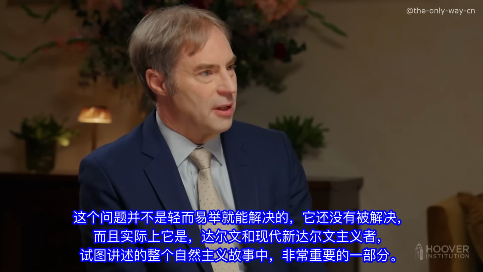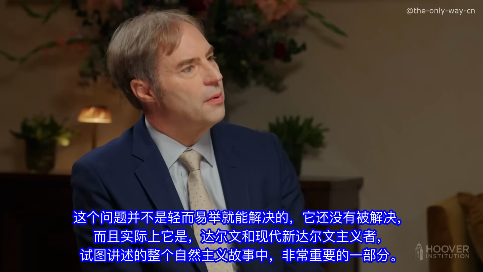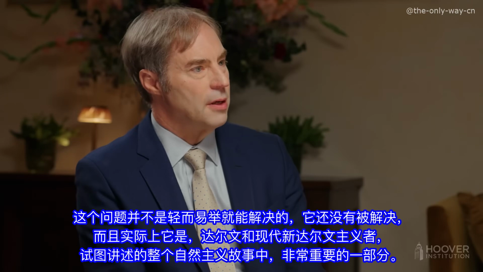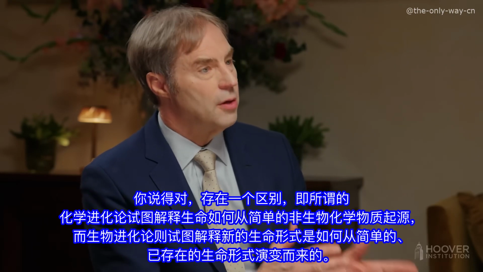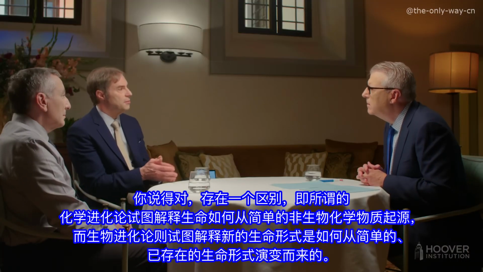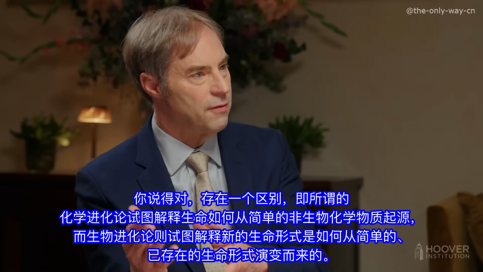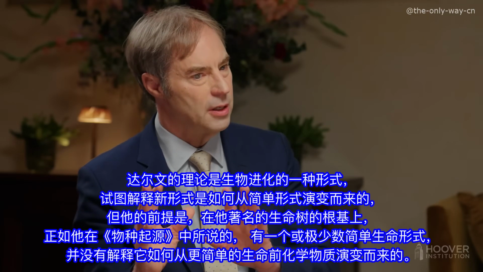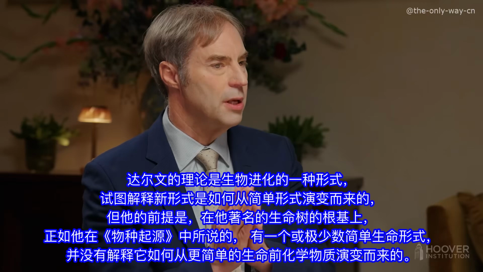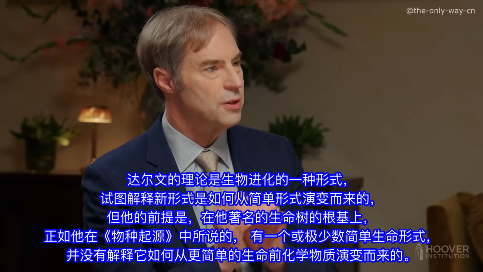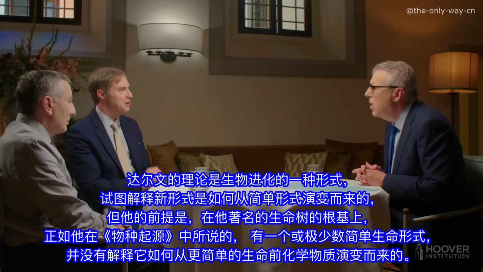But neither of those three conditions have obtained. It's not trivially easy to solve. It hasn't been solved, and it is actually quite an important part of the whole naturalistic story that Darwin and modern neo-Darwinists have attempted to tell. And you're right, there's a distinction between what's called chemical evolutionary theory, which attempts to explain the origin of the first life from simpler non-living chemicals, and biological evolutionary theory, which attempts to explain the origin of new forms of life from simpler pre-existing forms of life. Darwin's theory was a form of biological evolution, an attempt to explain the origin of new forms from simpler forms, but he presupposed, as he put it in the Origin, one or very few simple forms at the base of his famous tree of life, and did not account for where that came from simpler prebiotic chemicals.